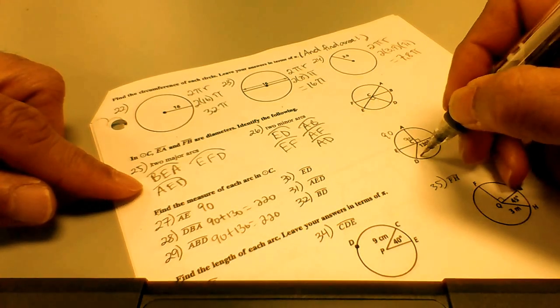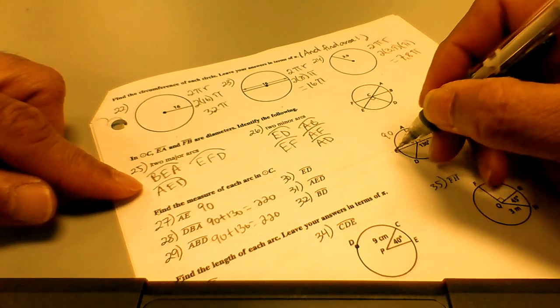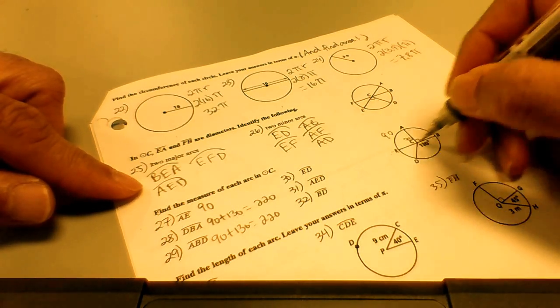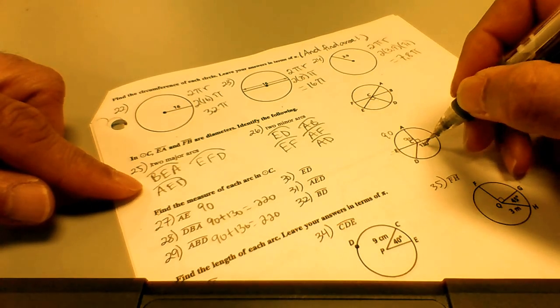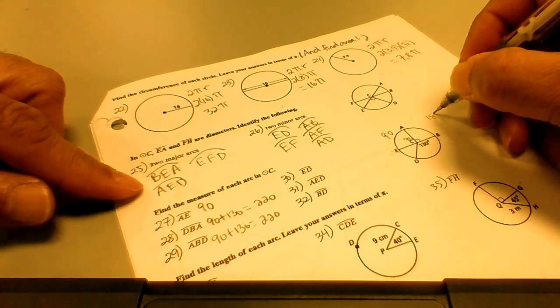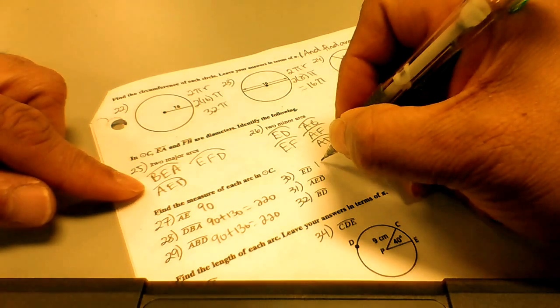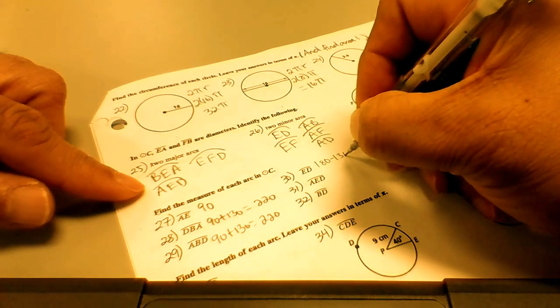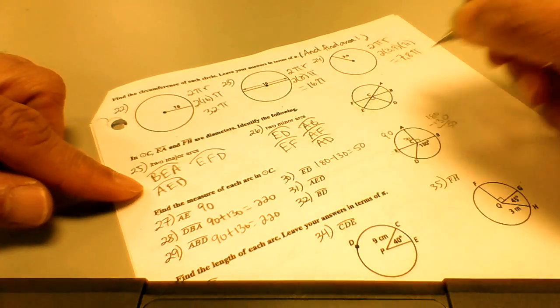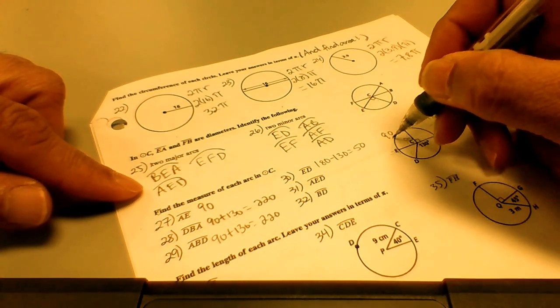ED right here. Well, this is a straight line. So that's 180. So 180 minus the 130 will leave me with 50. AED.